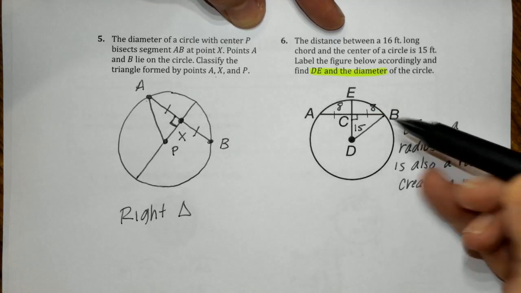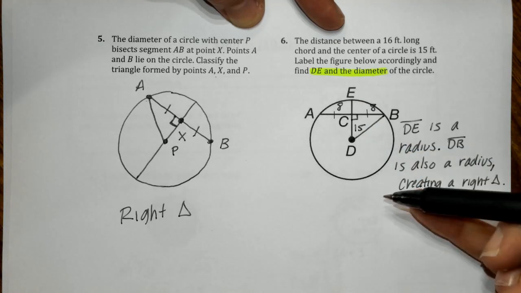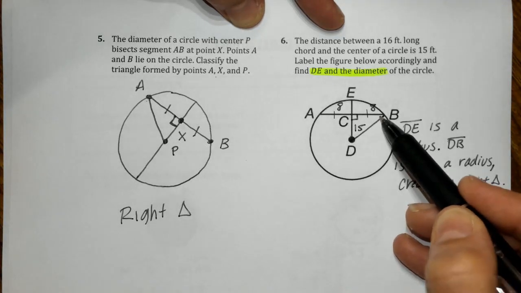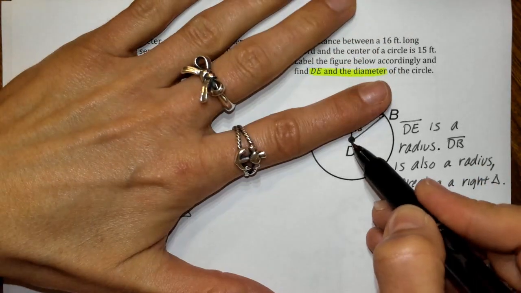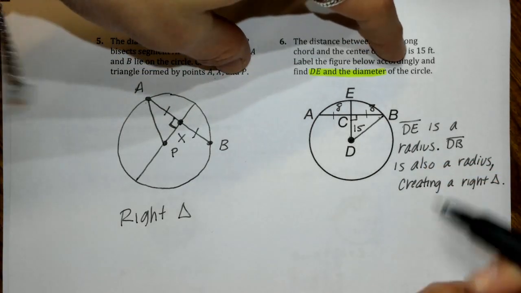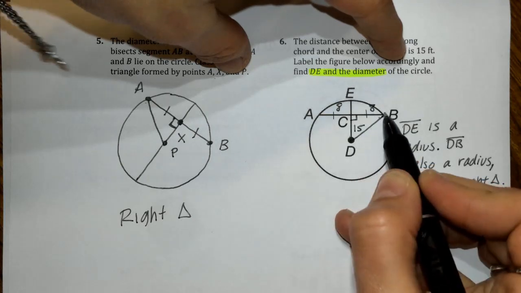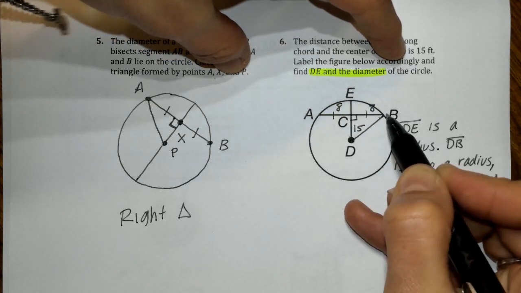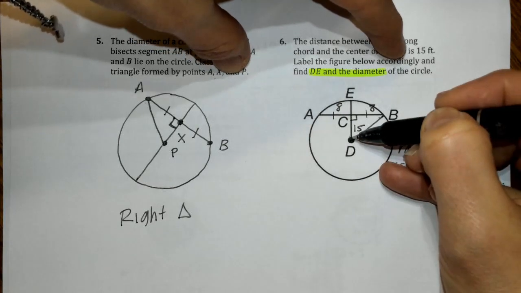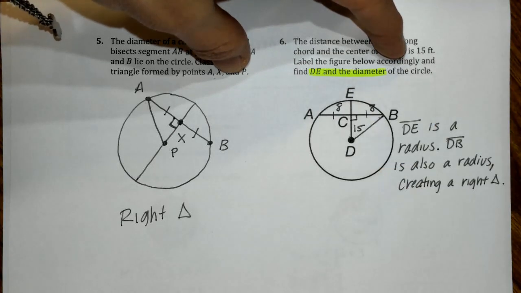And so what we're seeing here is that segment DE, the entire thing, the 15 plus whatever this is right here, is going to be a radius. That's what we're looking for. If we draw in segment DB, this is also a radius because it goes from the center to the circle. So we're going to create this right triangle. We're going to use the Pythagorean theorem using that segment CD is 15 and segment CB is 8. Once we find the measurement of this hypotenuse, segment DB, it's going to be the radius, therefore DE will be a radius, and that will solve for DE. Then we just double it for the diameter.